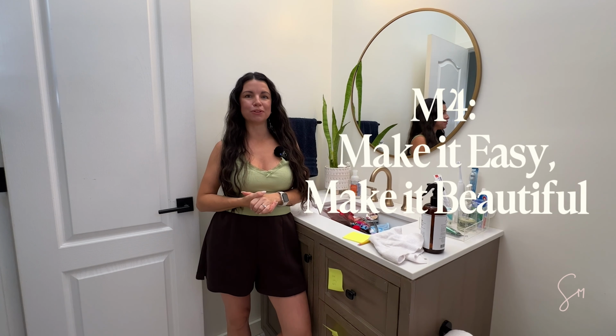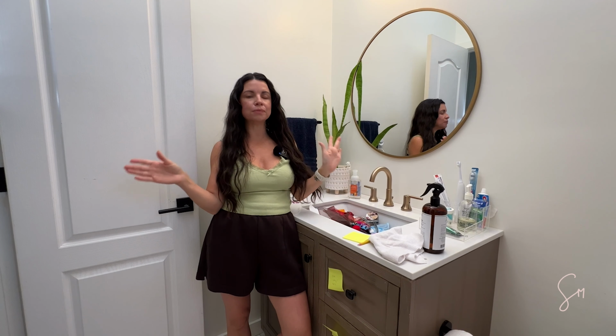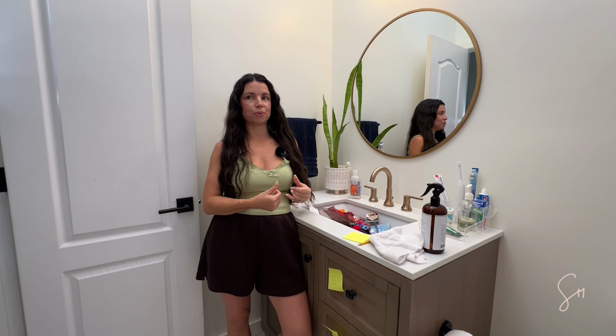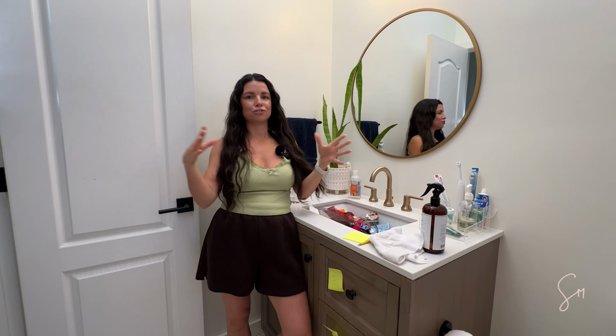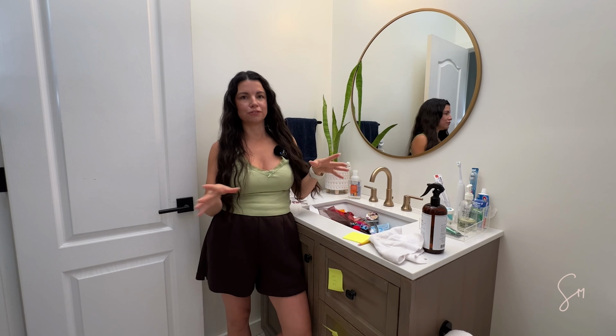On to M number 4, make it easy, make it beautiful. This is where we bring in tools that are going to help everyone put things away where they belong. So now that we've mapped it out, we can bring in different items that can help us make sure that things get put away where they belong, rather than just having something live on a shelf all willy-nilly or in a drawer flying around.